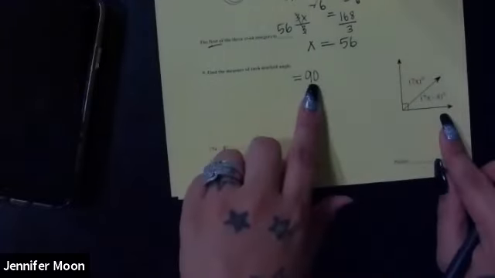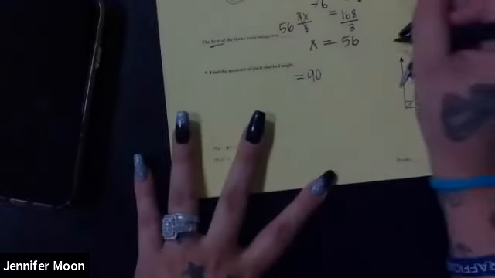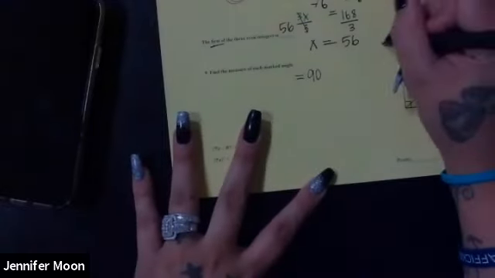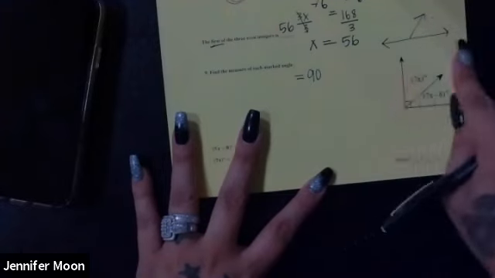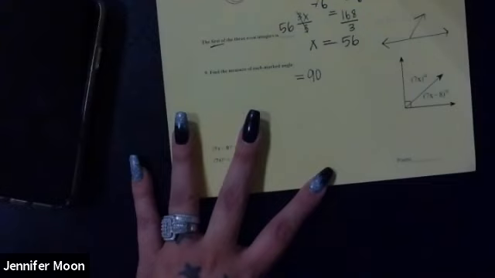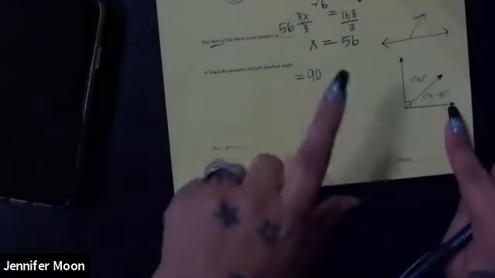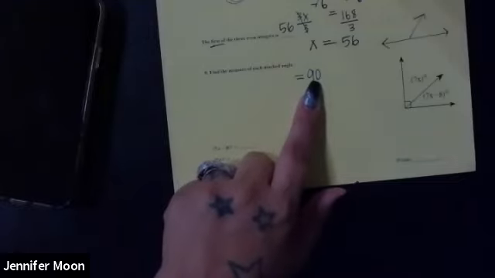And I know that they're going to add to give me 90 because it's a right angle. Y'all, just so you know, hint, hint: if you see something that looks like this, do both of those angles add to 90? No, they'd add to 180. Okay? But for this example, these are going to add to 90, which means they're going to equal 90.